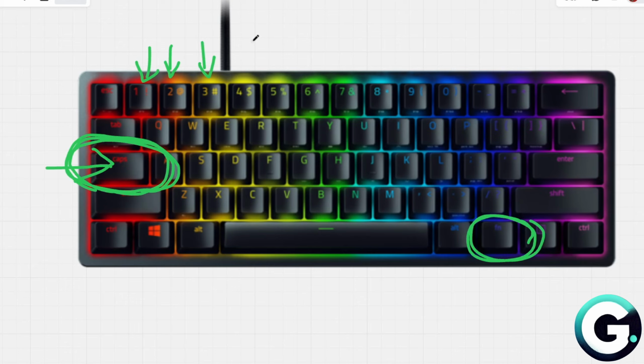Now to exit out of the adjustment mode, you then want to press the FN button once more and caps lock simultaneously, and from there you will be able to save your preset.